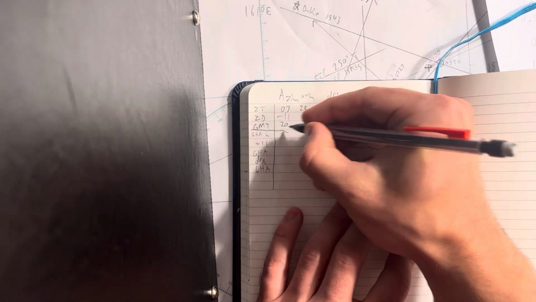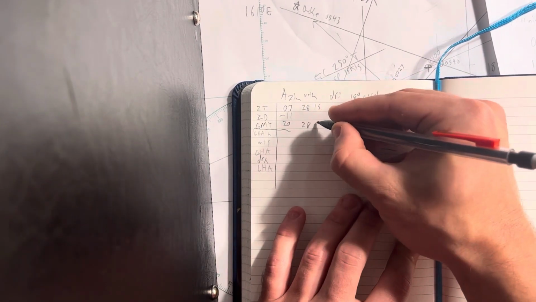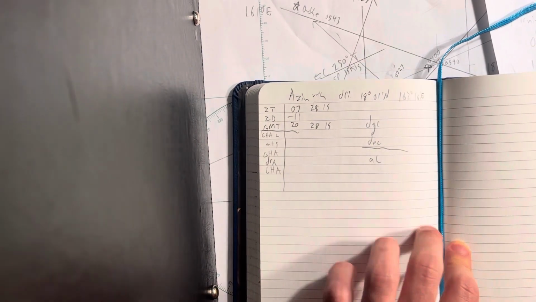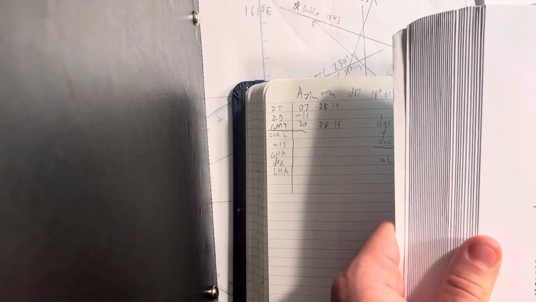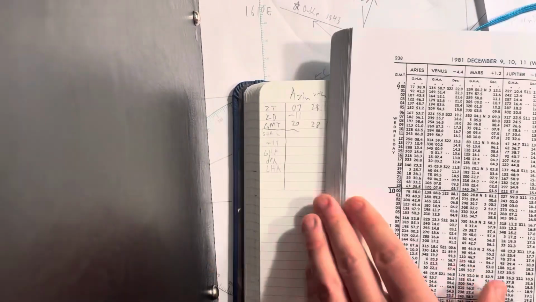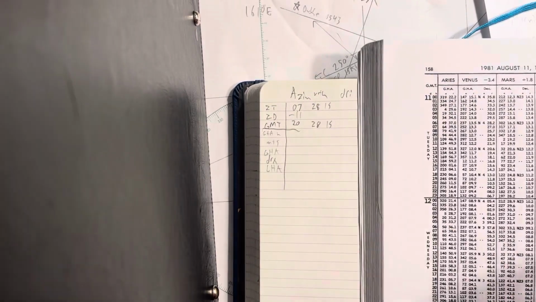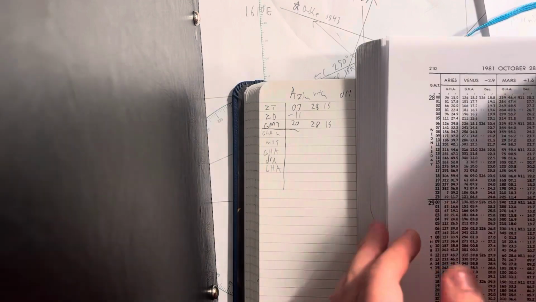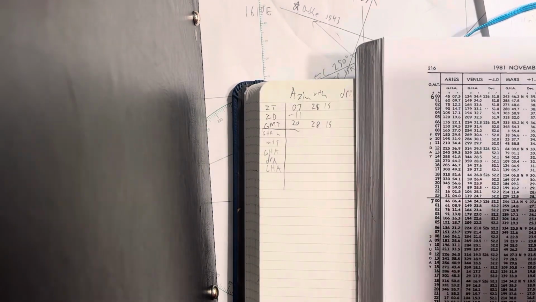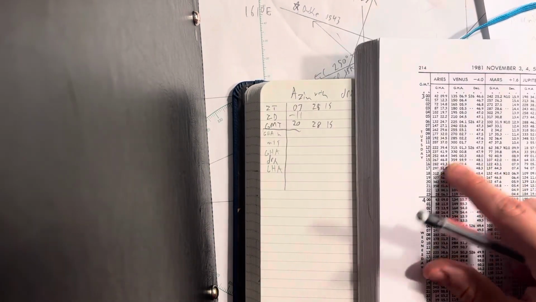So 2000, 28, 15. And from there we can go into our almanac. I should have bookmarked the page because we're going to be using November 4th for the whole day's work here. Here we go. Or November 3rd, technically, and then into the 4th.